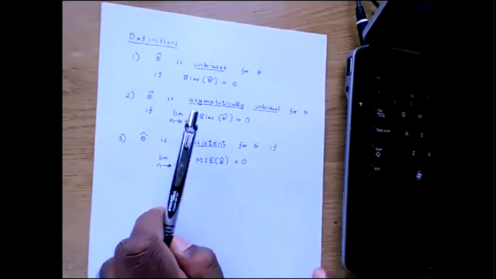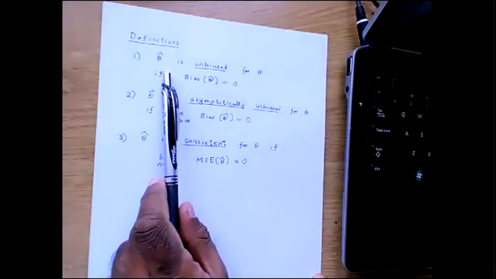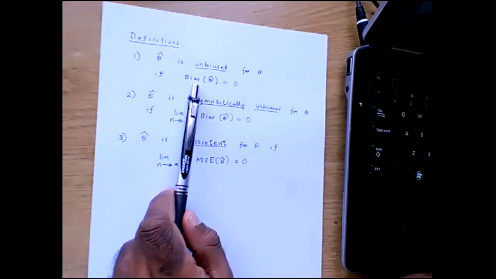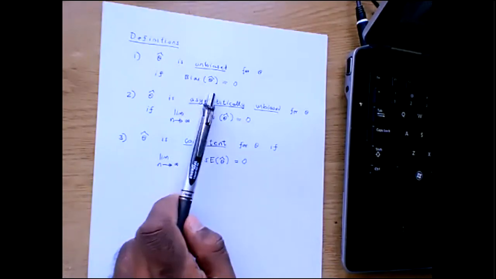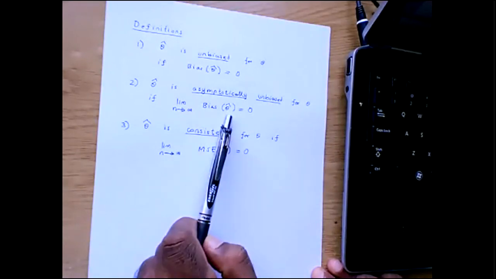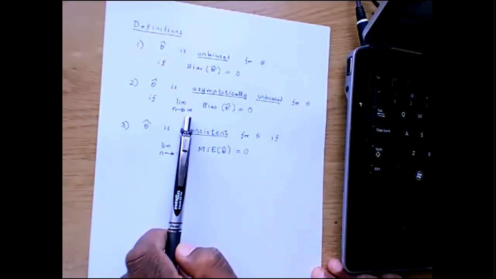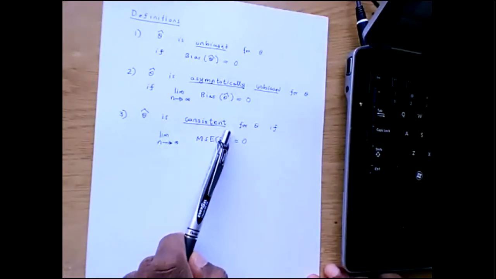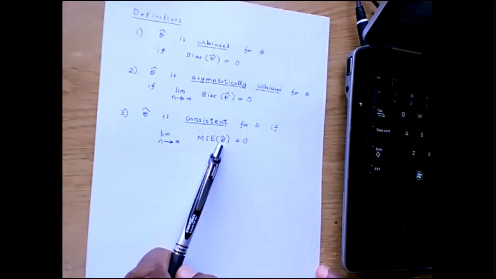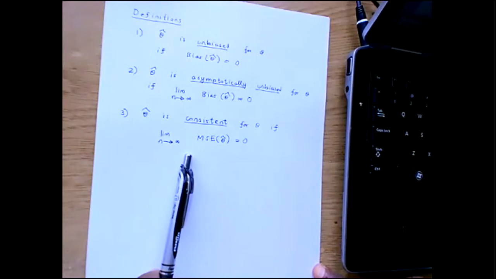Right. Okay. Next, 3 definitions. An estimator is unbiased if the bias is equal to 0. So unbiased is a good thing. If an estimator is unbiased, that means it's a good estimator. An estimator is asymptotically unbiased if the limit of the bias is 0 as n approaches infinity. An estimator is consistent if the limit of the MSE is 0 as n goes to infinity. So all 3 properties are good properties for an estimator to have, right?